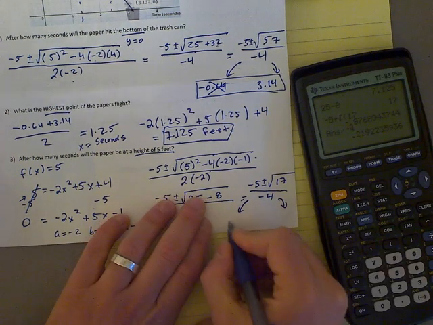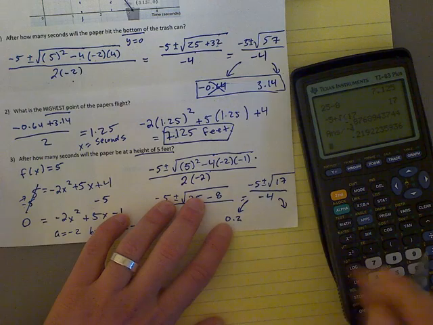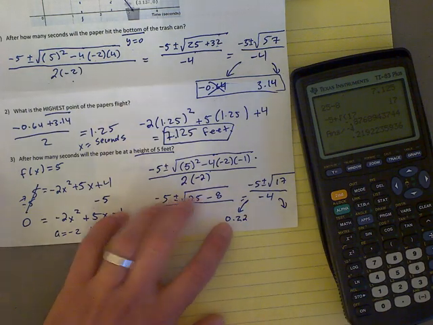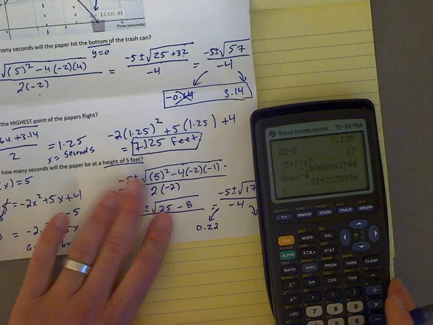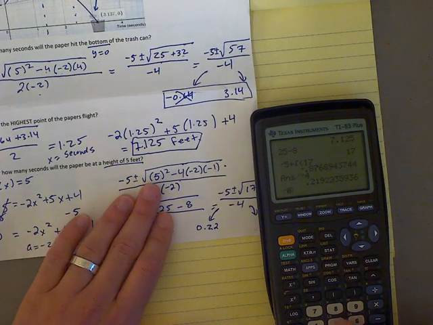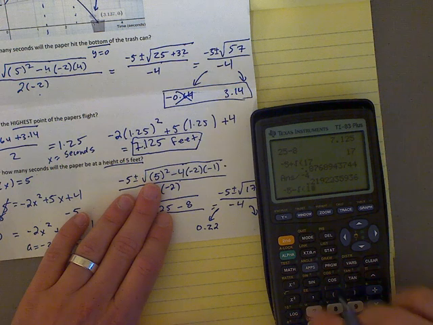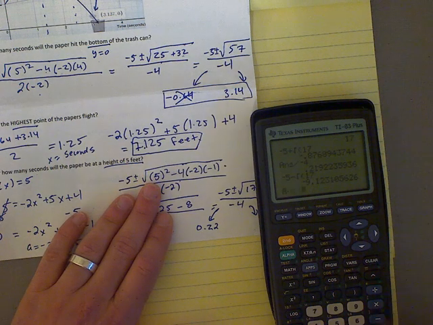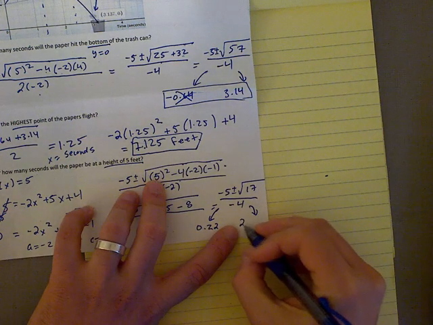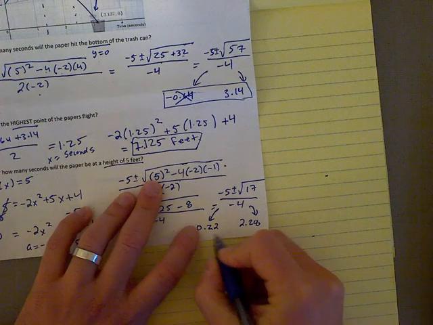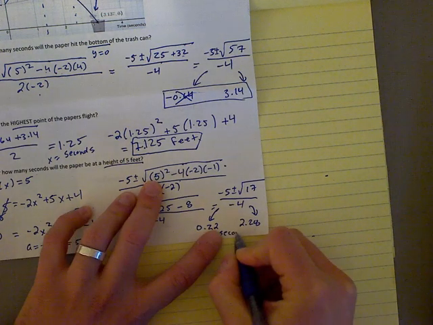So one of my answers is 0.219, which I'll say 0.22. And the other answer is going to be negative 5 minus square root of 17 divided by negative 4, 2.28. 2.28, and both of these are in seconds.